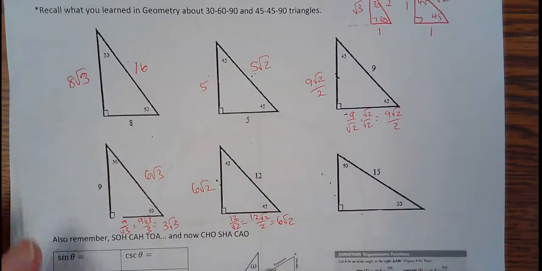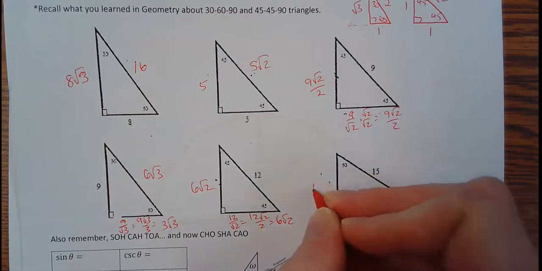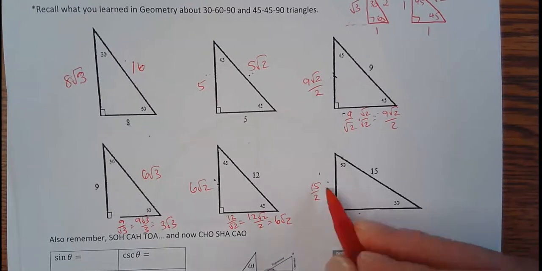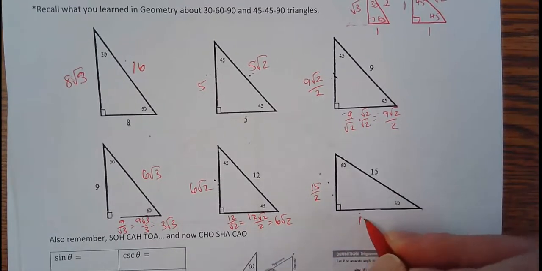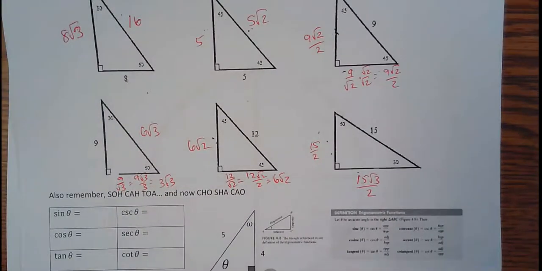And this will be equal. And this guy here, there's the hypotenuse, so that's 15. This would be 15 over 2. And to find that third side, multiply by radical 3, so it'd be 15 radical 3 over 2. Okay, so we're going to be doing that a lot. Okay, hopefully that rang a bell from geometry.